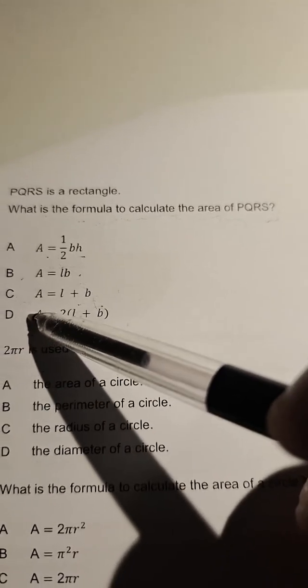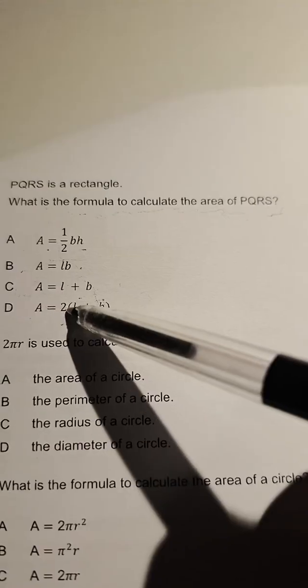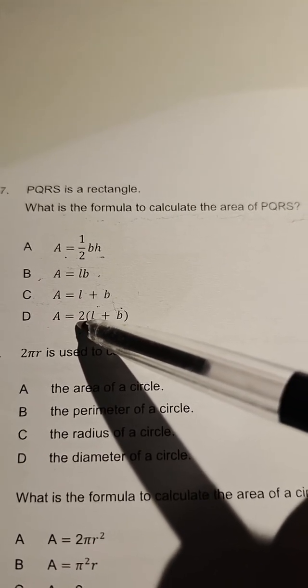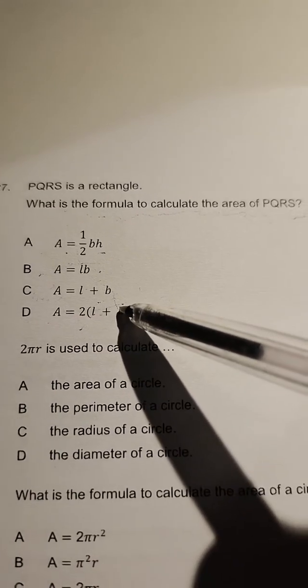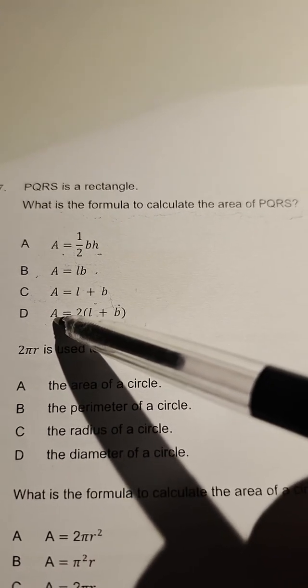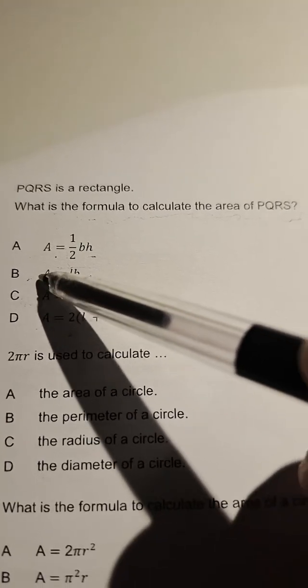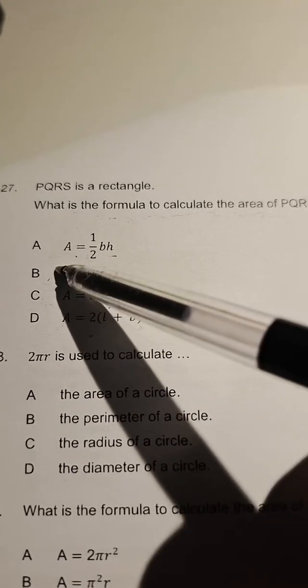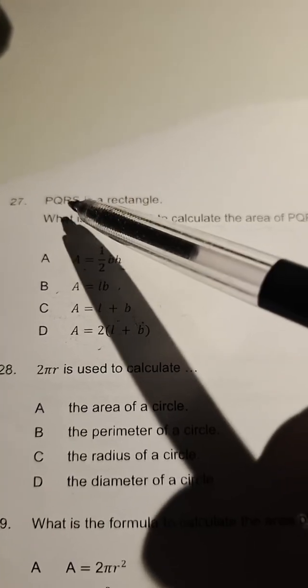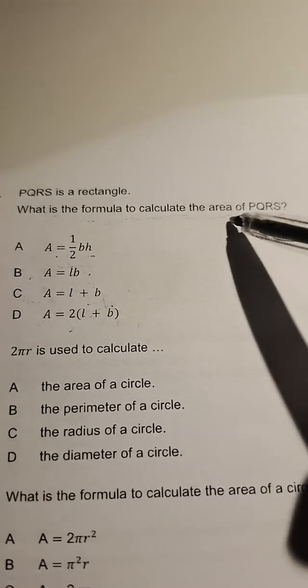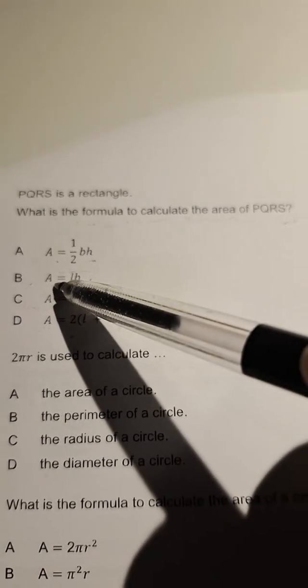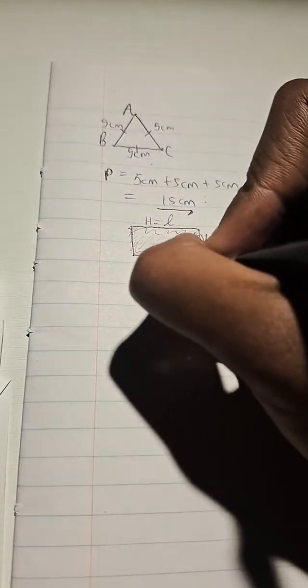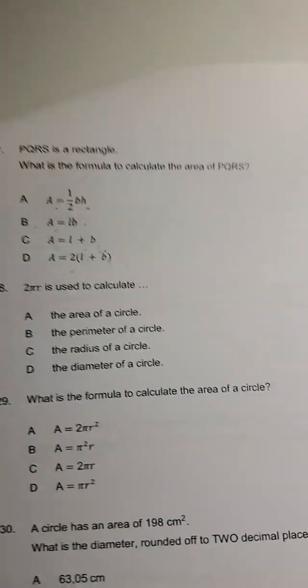D, 2 length plus breadth, is not a formula that exists for area. This is the formula that is correct for the perimeter of a rectangle, but only if the subject was perimeter, not area. So we are concluding that B is the formula we use to calculate the area of rectangle PQRS. The formula is length times breadth, and therefore the option we are choosing is B. Okay, moving right along.